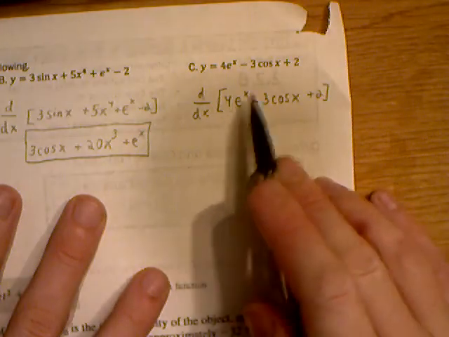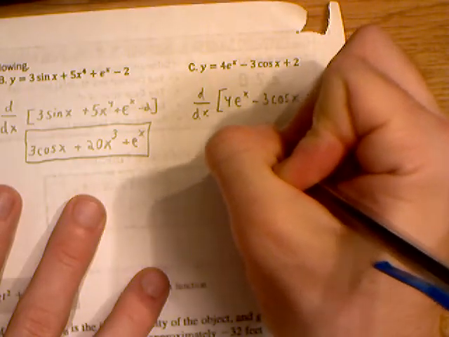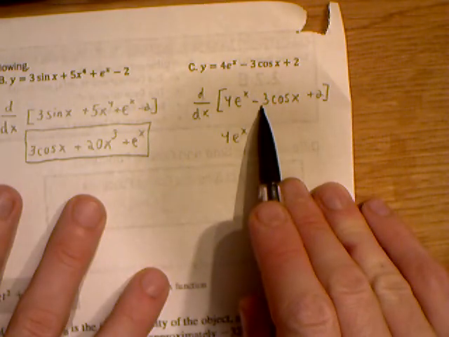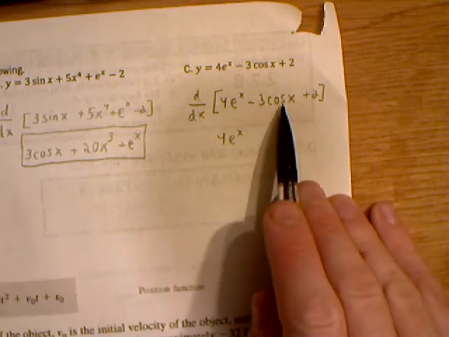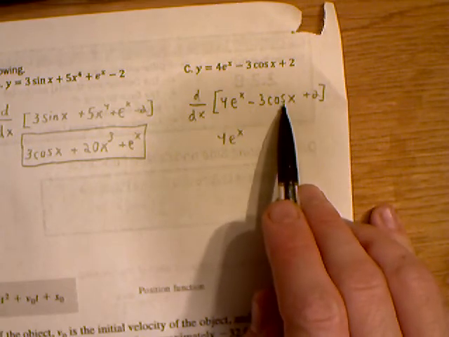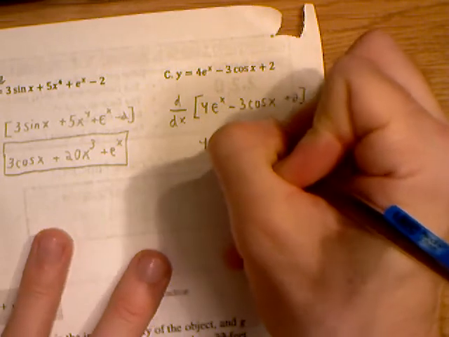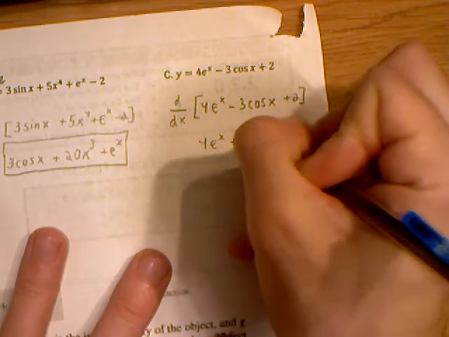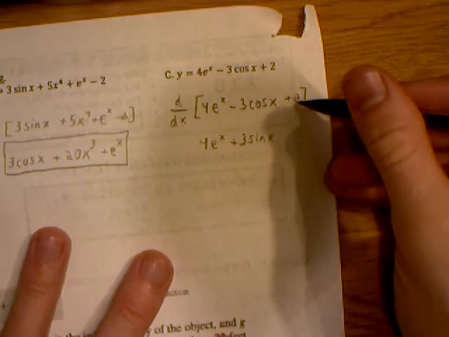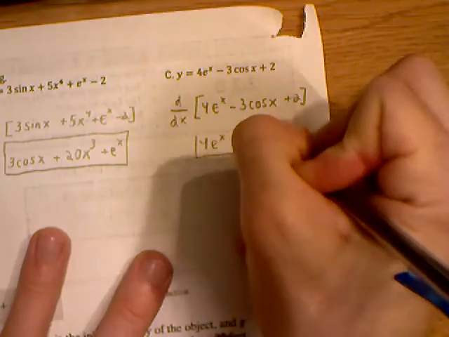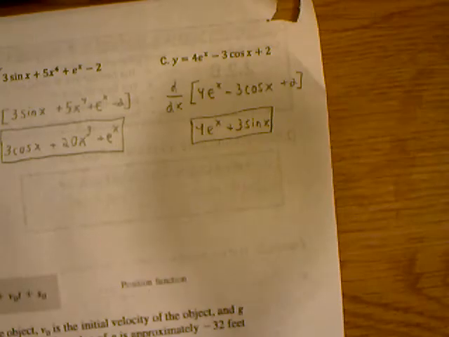Alright, the derivative of 4e to the x is just 4e to the x. The derivative of negative 3 cosine x. Well, the derivative of cosine x becomes negative sine. But then I have another negative here, so I'm having plus 3 sine x. And the derivative of this 2 is just 0. So here is my answer.